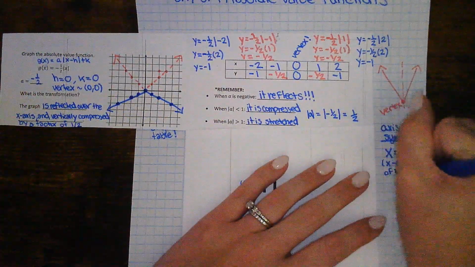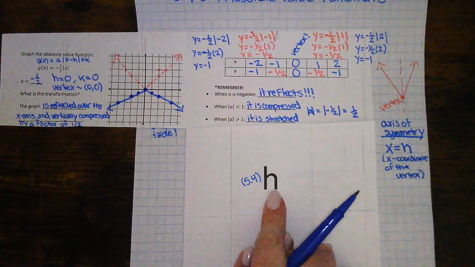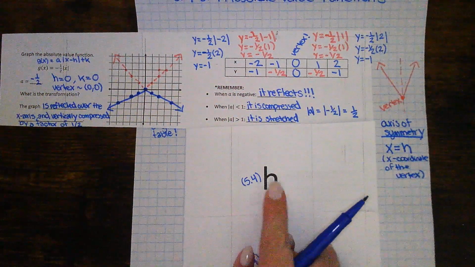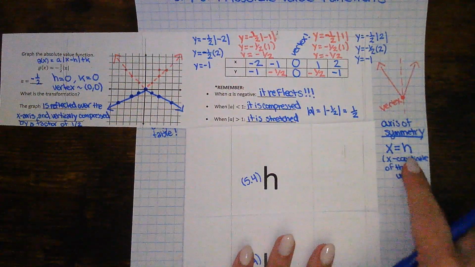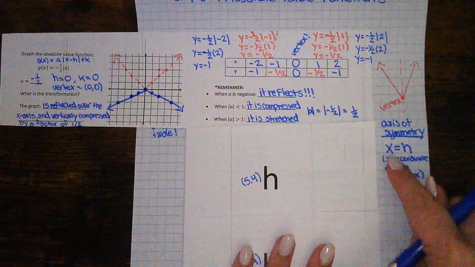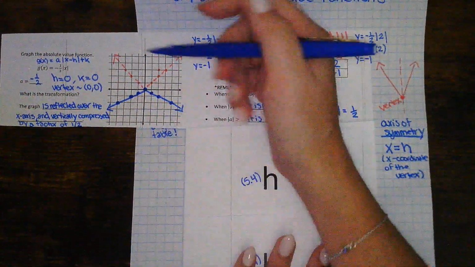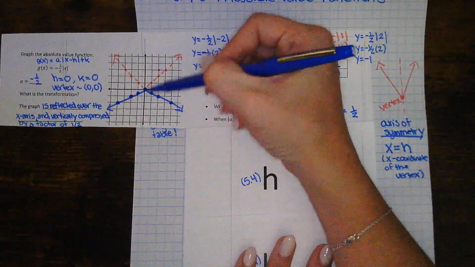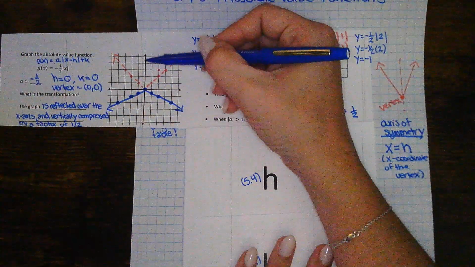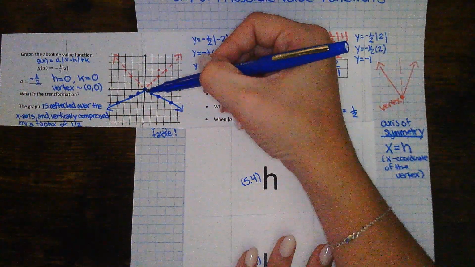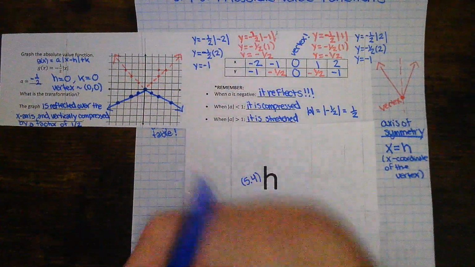Okay, that's the x coordinate of the vertex. We'll look at this a little bit more closely when we actually look at the transformation that h does in our next video, but just in case you're asked, the axis of symmetry you would write as x equals a number. So in this example, the axis of symmetry, the line that cuts the shape in half, is x equals 0, right? This y-axis, x equals 0 is the vertical line that cuts this shape in half. That would be the axis of symmetry.